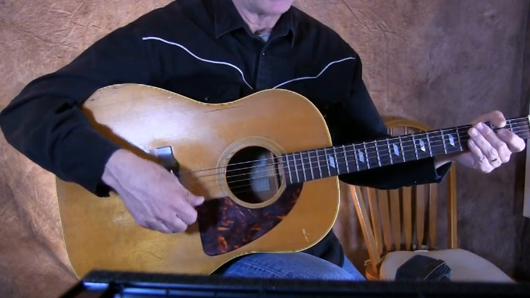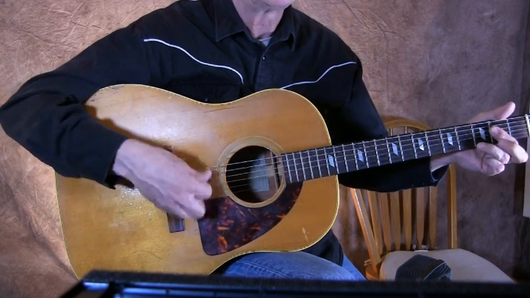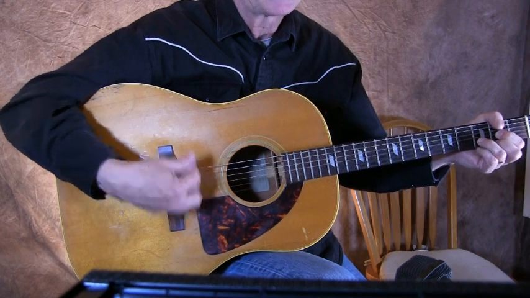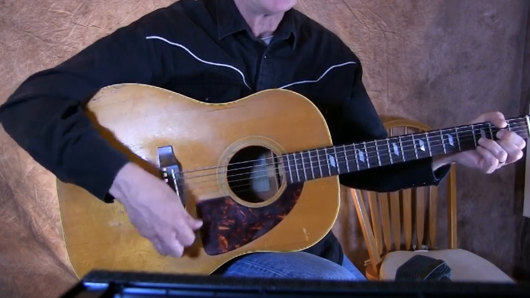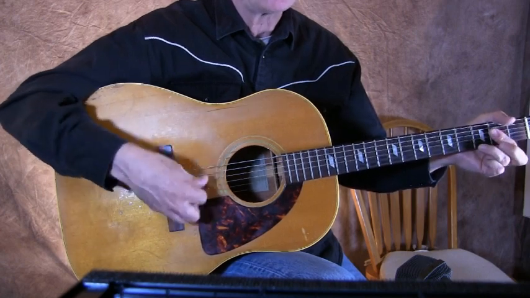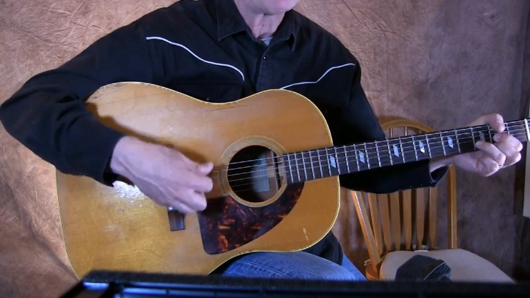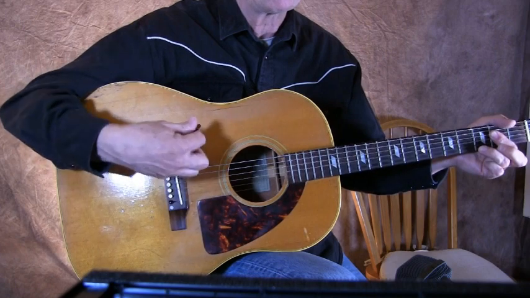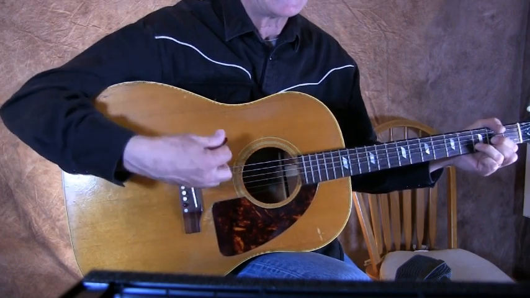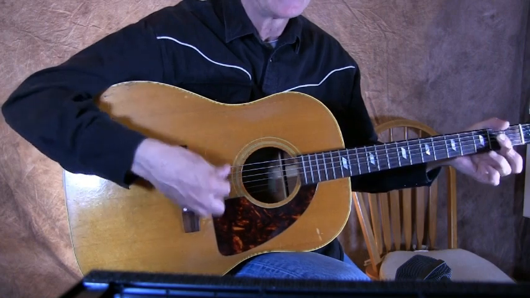1, 2, 3, 4, 1. And only say that you'll be mine. In our home we'll happy be, down beside where the waters flow, on the banks of the Ohio, and only say that you'll be mine. In our home we'll happy be, down beside where the waters flow, on the banks of the Ohio.